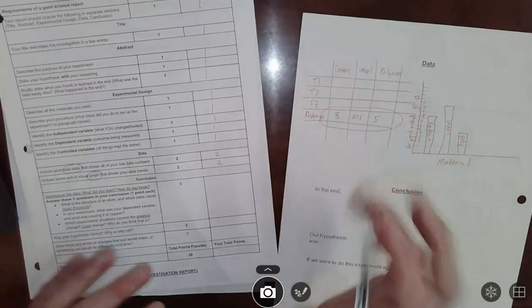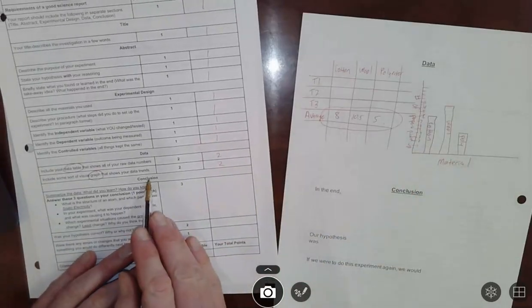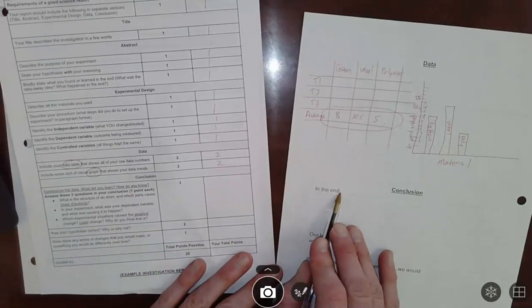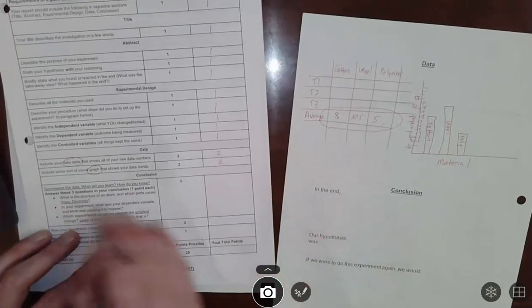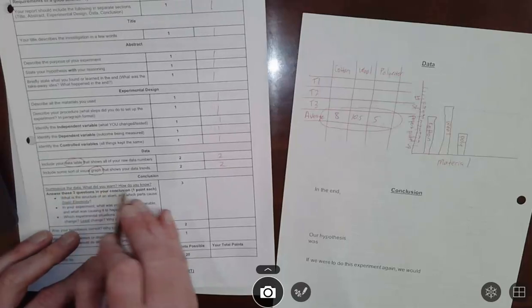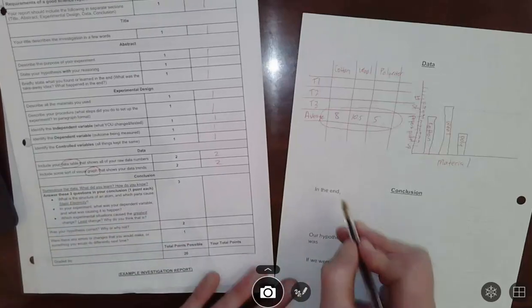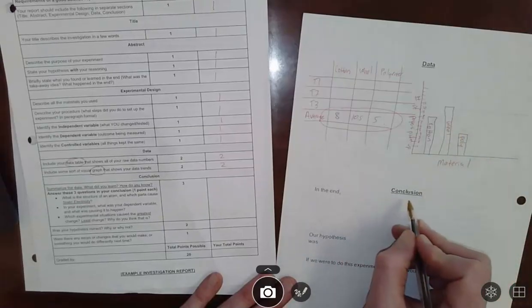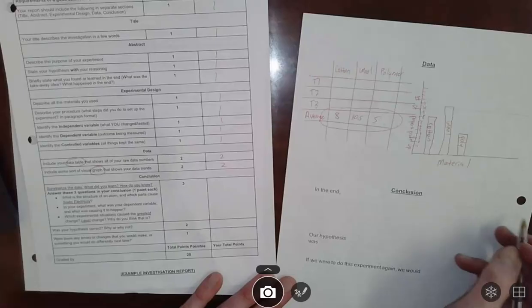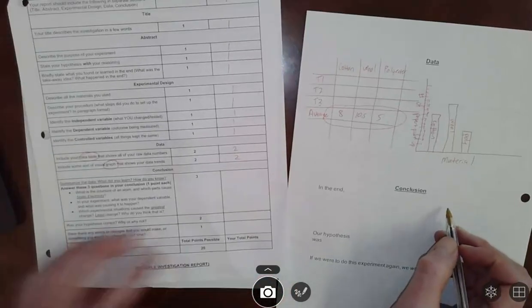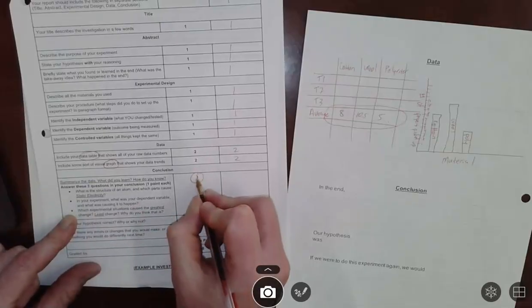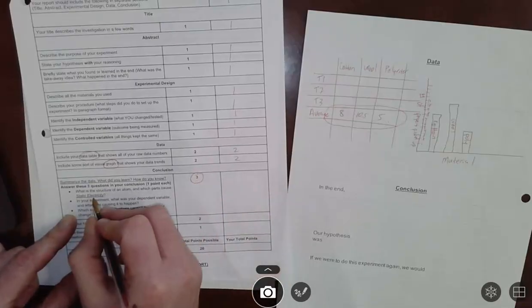All right, we're getting close here. We have a conclusion. The conclusion has 3 questions or 3 parts. So in the end, let's answer these questions. Summarize the data. What did you learn? How do you know? In the end, we found that wool picked up the most papers, meaning it has the most static charge. And then we're going to answer these 3 questions. Each of these 3 questions are worth 1 point. See, 3 points, 3 questions.